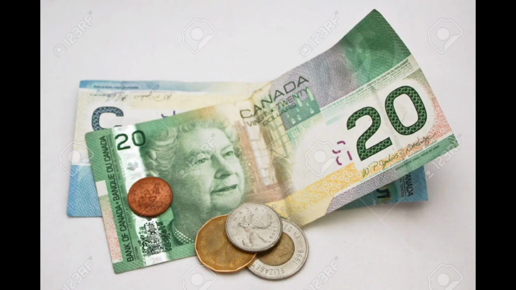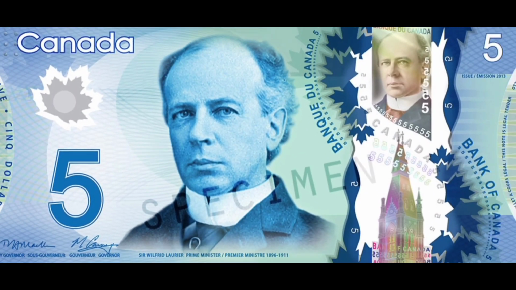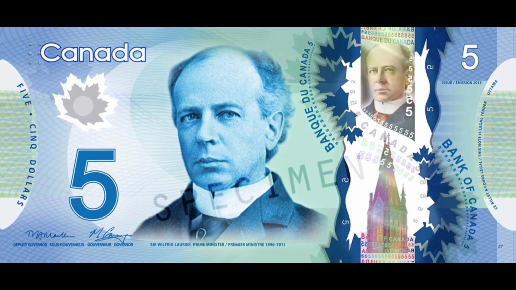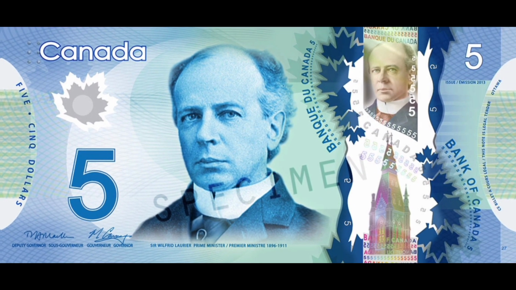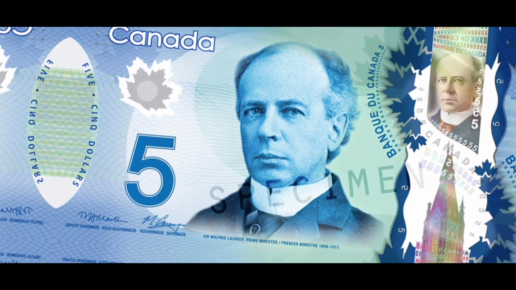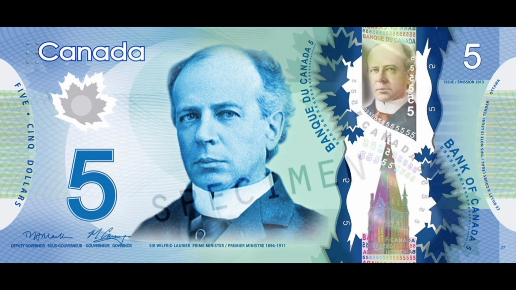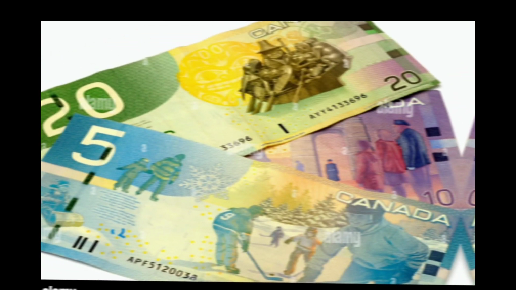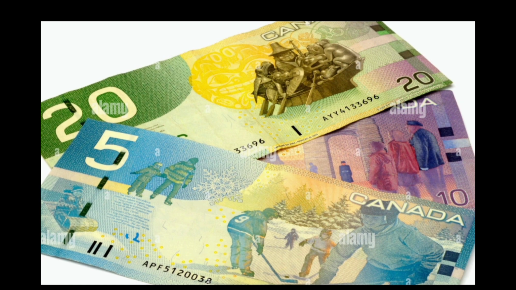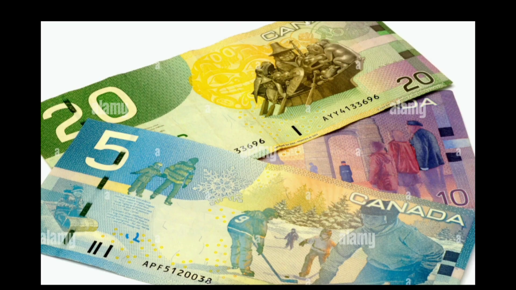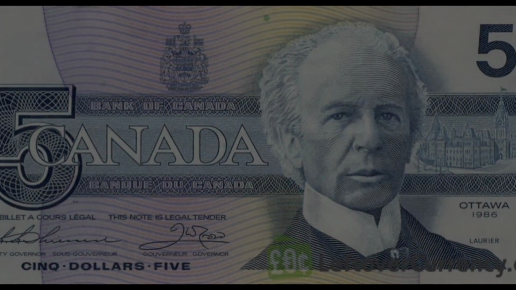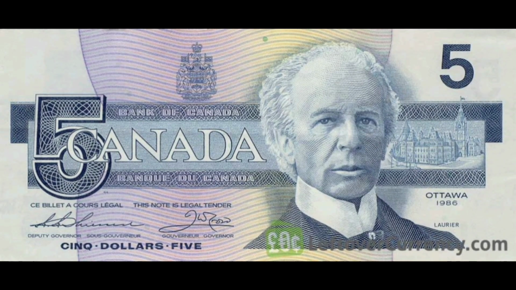$20 bill. The $20 has an aged, green portrait of Canada's monarch, Queen Elizabeth II, born in 1926, on it. She used to be on the $1 and $2 bills, too, back when those existed. The other side features the Canadian National Vimy Memorial, which is a monument in France honoring the more than 3,000 Canadians who died in the Battle of Vimy Ridge, 1917, a decisive Allied victory in World War I, 1914 to 1918.